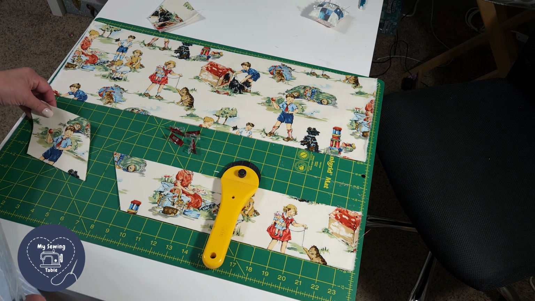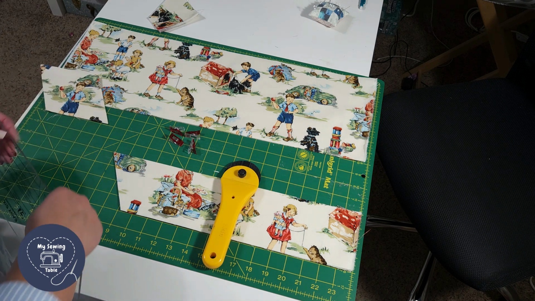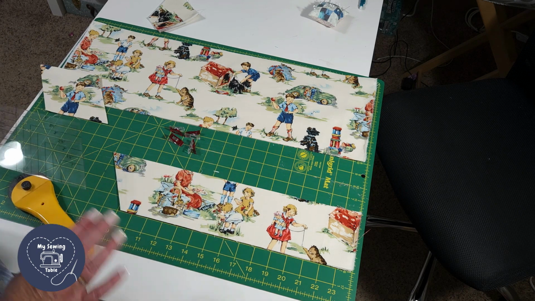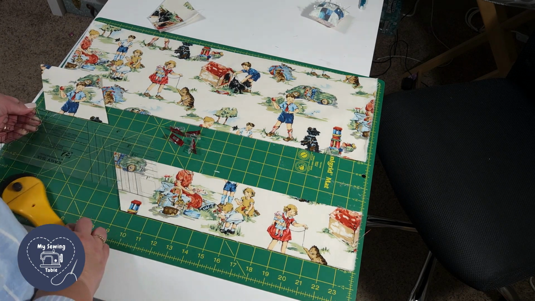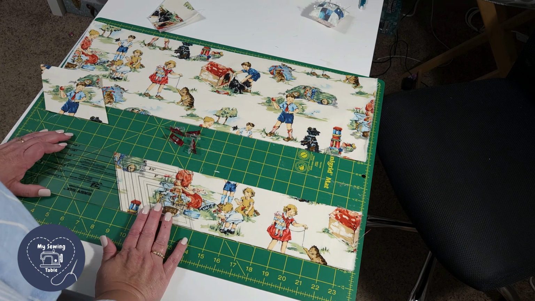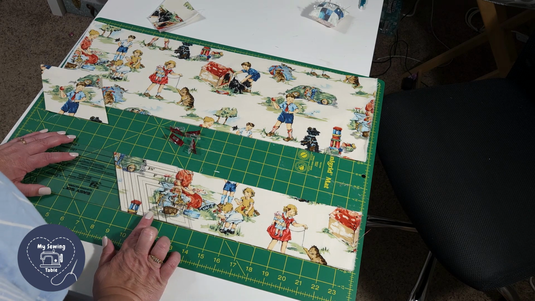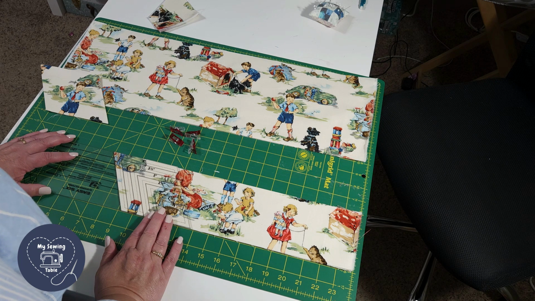Okay? So that being said, the rest of your diamonds, you can keep doing it that way. Like I said, you'll lose a little bit of fabric, but it also might create some really fun ones. I will say though, sometimes like this one, I'm going to leave this one as it is.